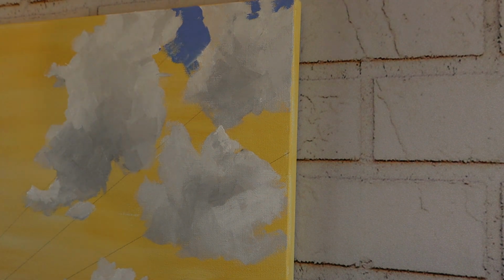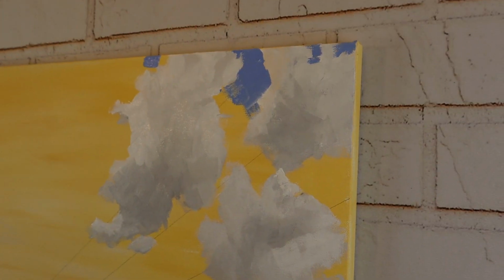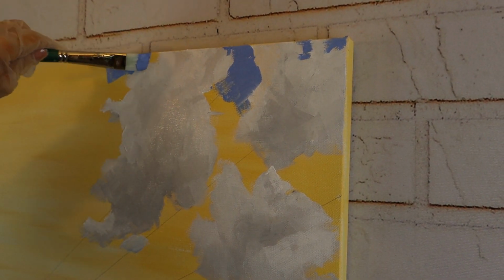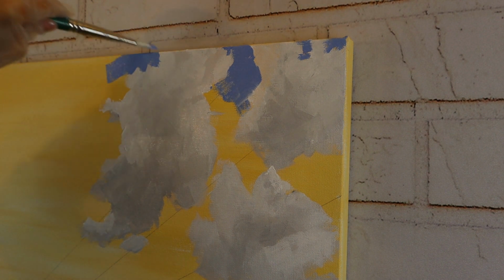When I was ready to put in the sky, I used my darkest value of the ultramarine blue and white. It wasn't pure ultramarine blue. You could do that, but I felt that would be a little too dark. And I'm using this same flat chiseled brush that I use for the clouds.